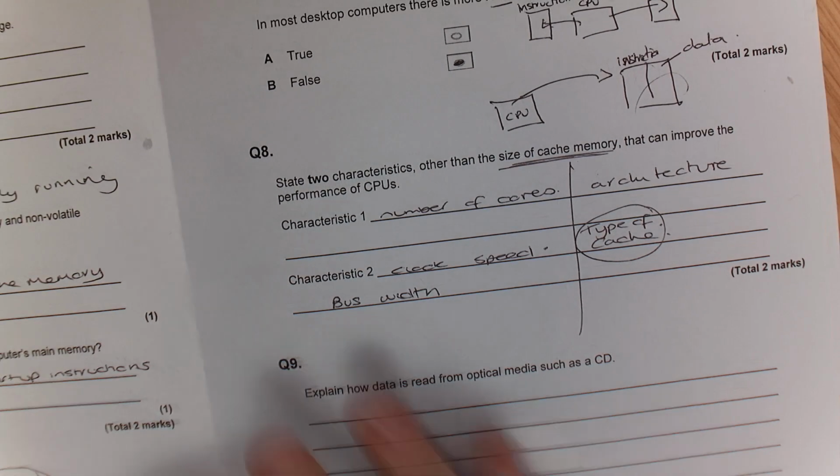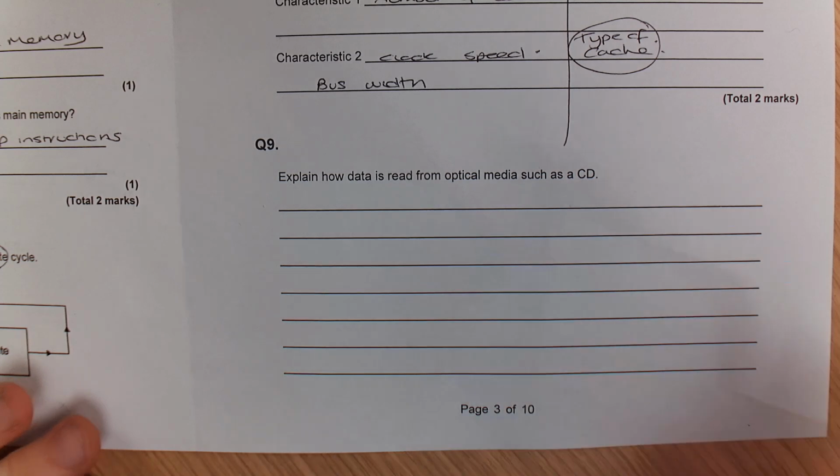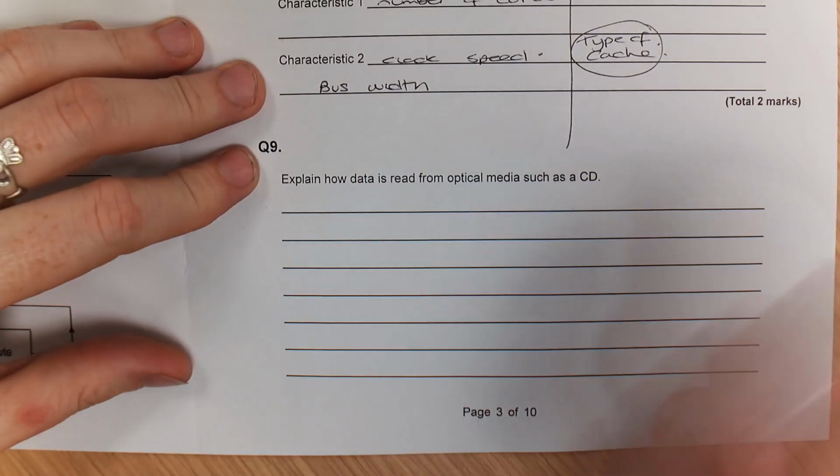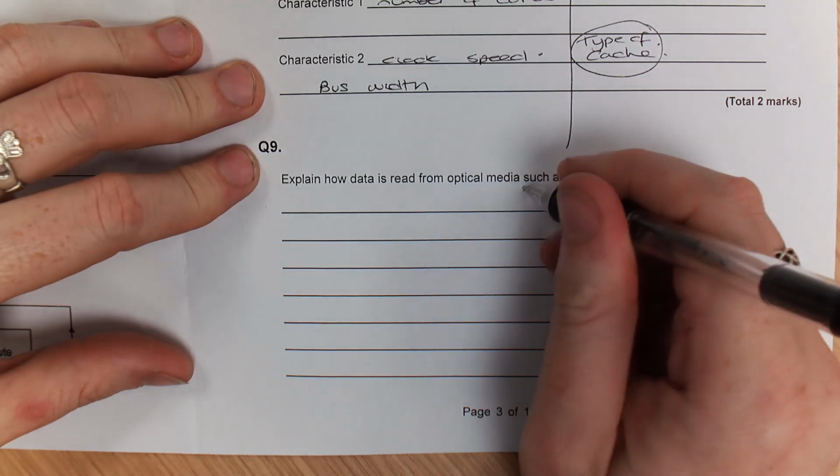Right. How is data read from optical CDs? All right. You'd be surprised how many people get this and an actual hard drive mixed up. Now, I'm going to draw you a diagram. I'm going to do it two ways and explain how it works.